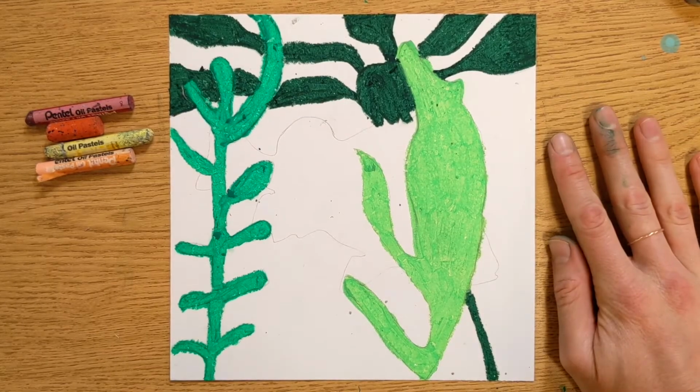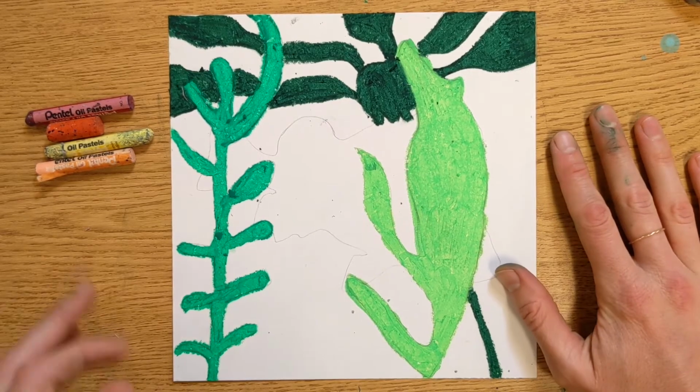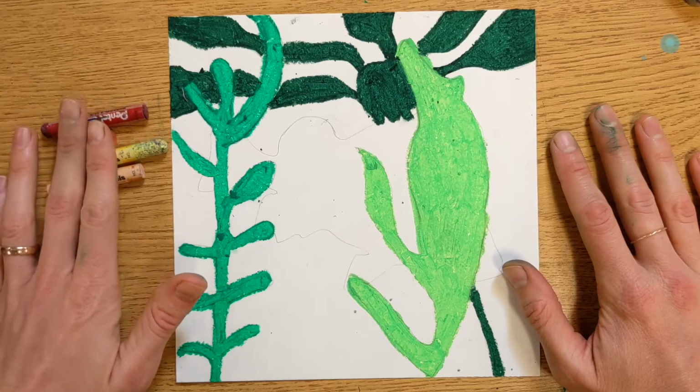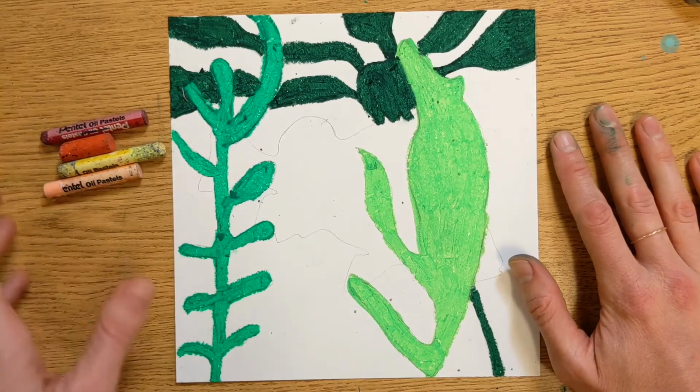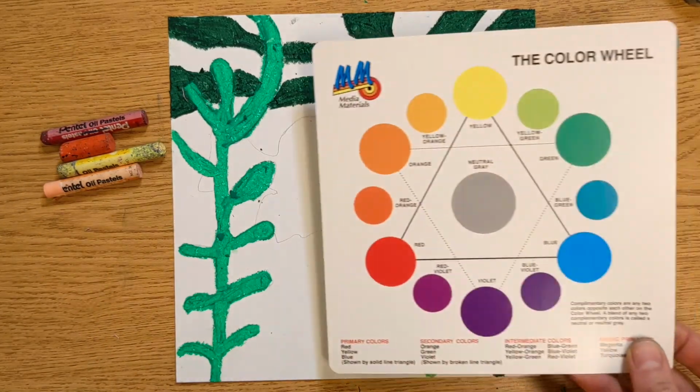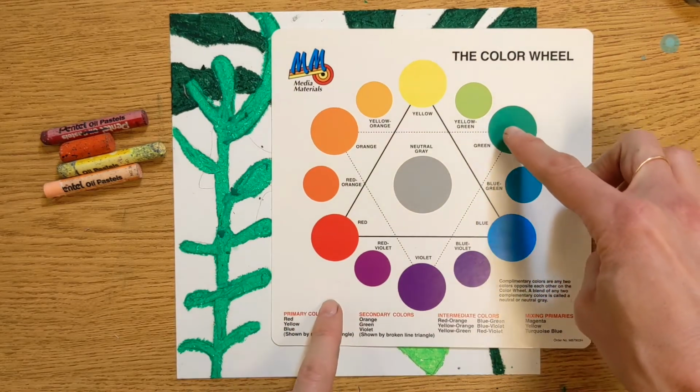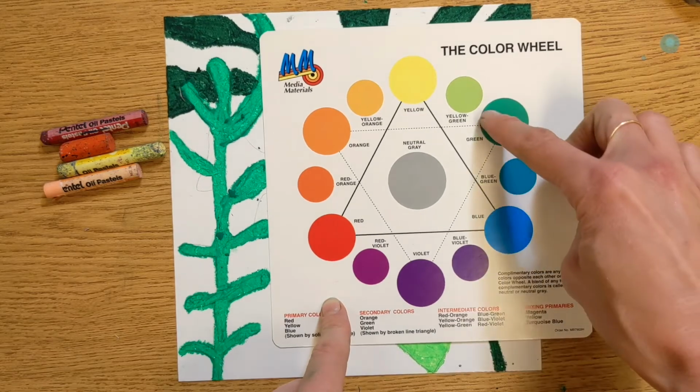Now for the next step in my project, I'm going to need more oil pastels, this time in a warm color palette. And we can look again at the color wheel. So for my seaweed, I used colors kind of in this range.